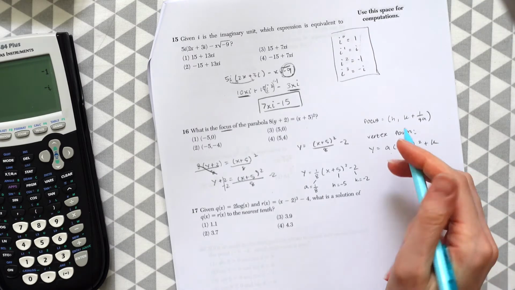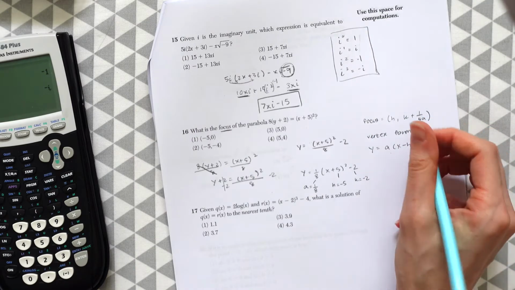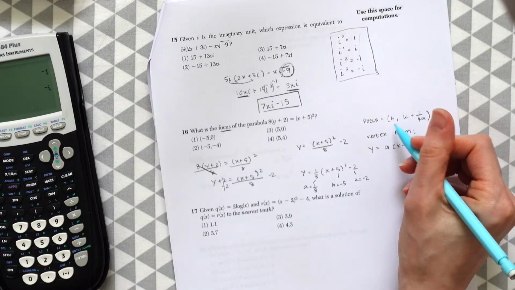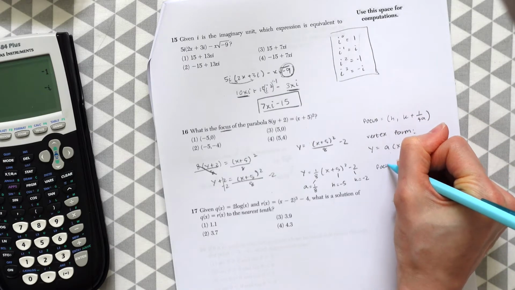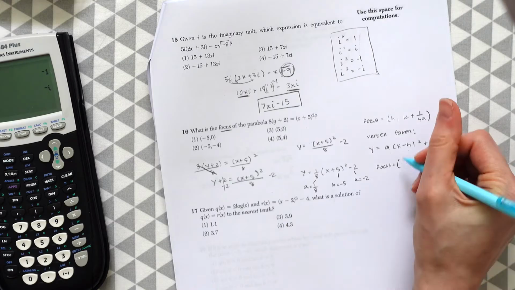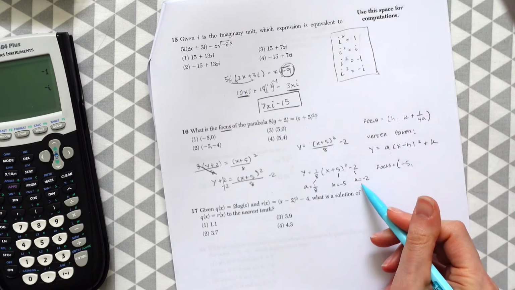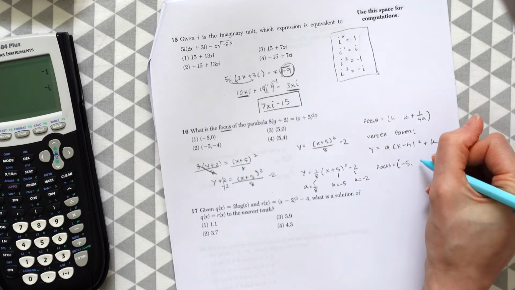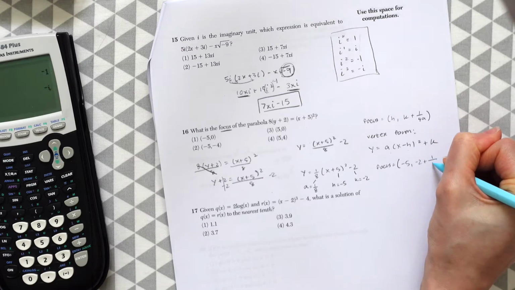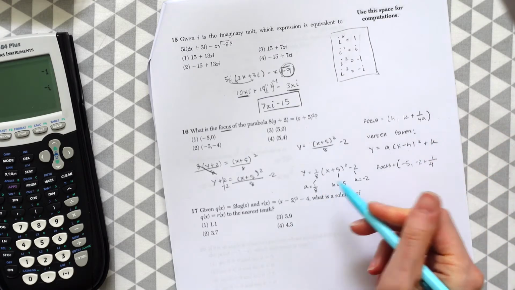Now we can use this formula for the focus and plug everything in. Knowing this, we can say the focus is equal to h, -5, and then comma k, which is -2, plus 1 over 4 times a, which is 1/8.